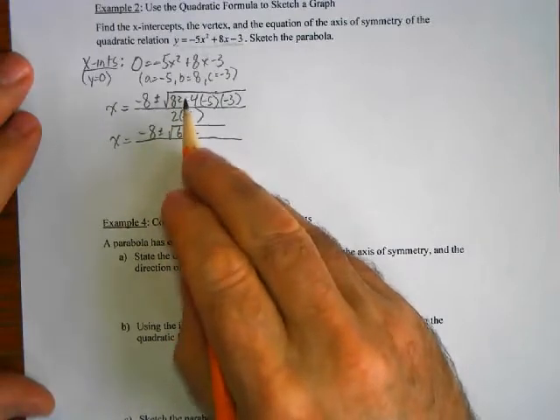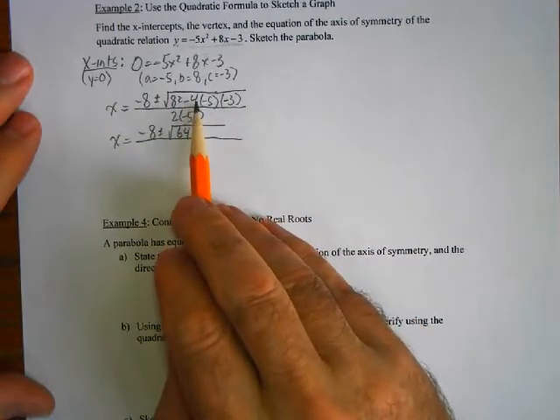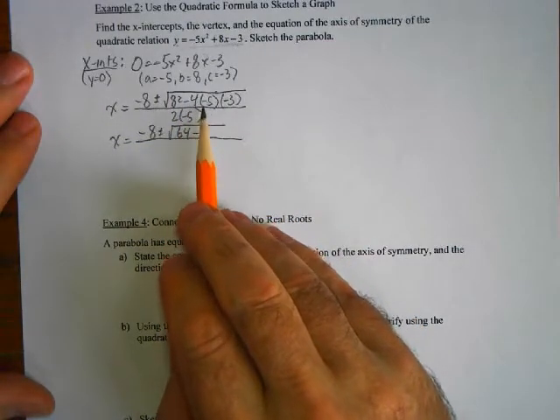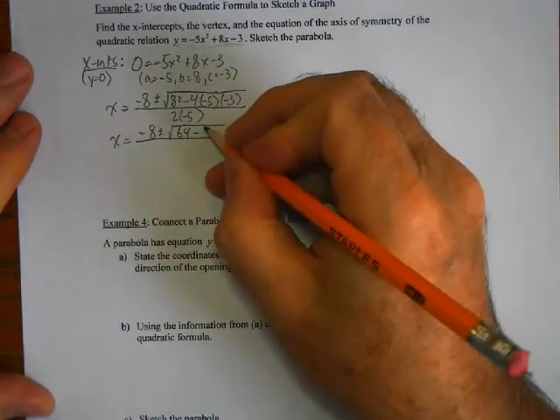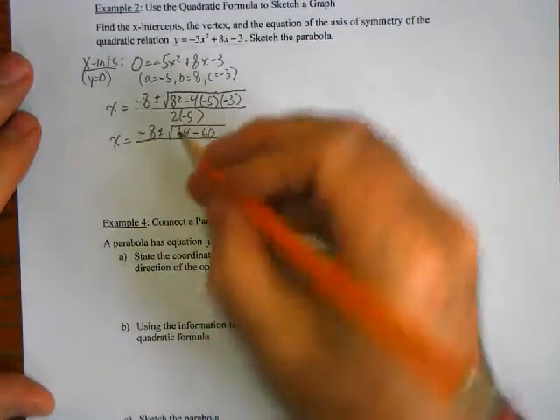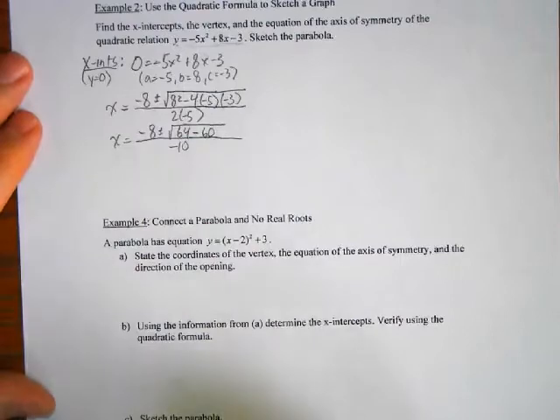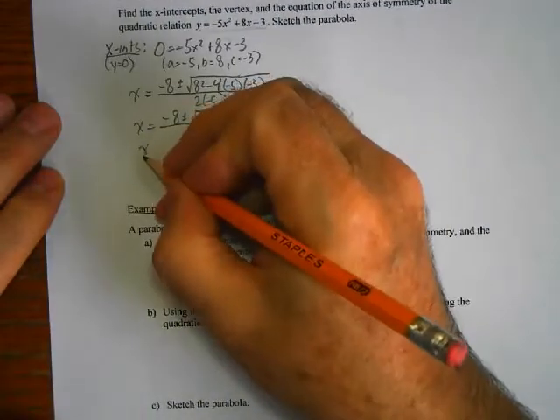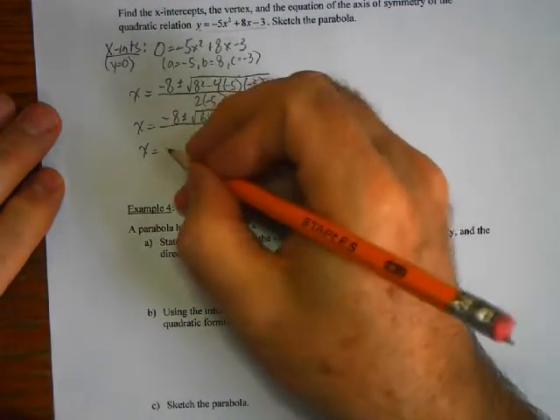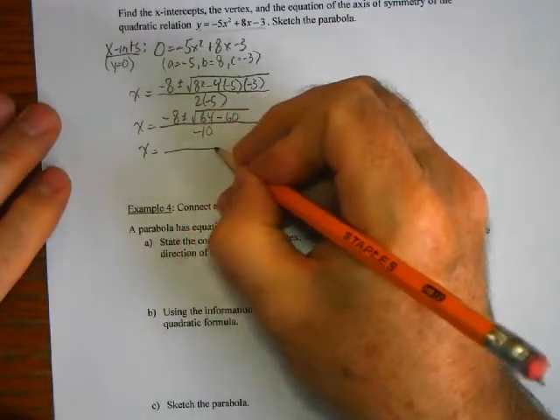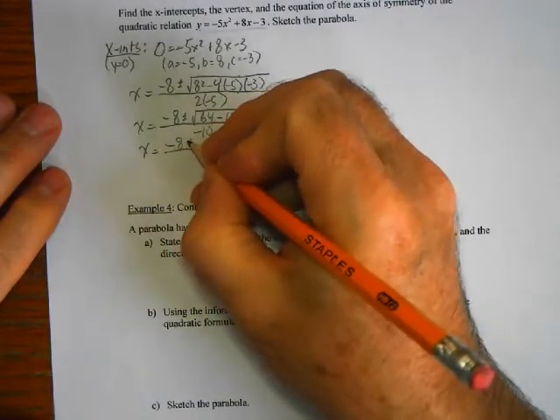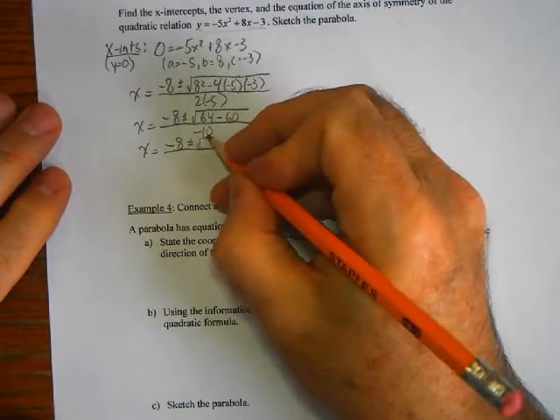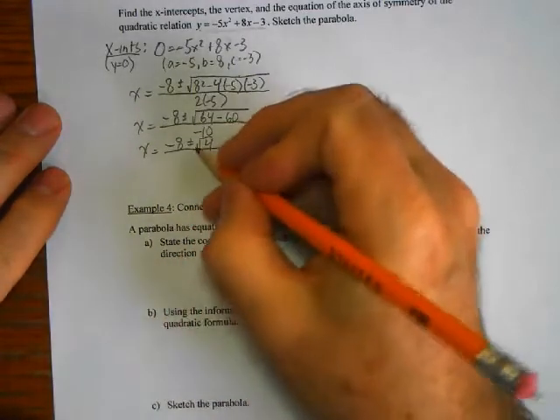So we put our subtraction sign there, and then we just do 4 times 5, which is 20. 20 times 3 is 60. And that's over -10. Okay, let's go. We've got x equals -8 plus or minus square root of 4 over -10.